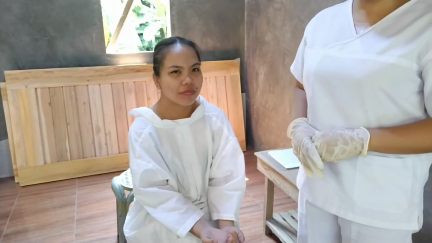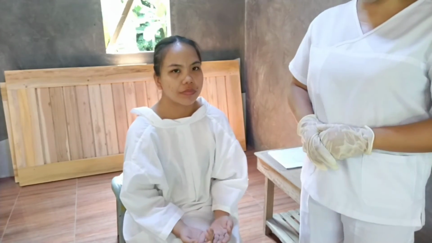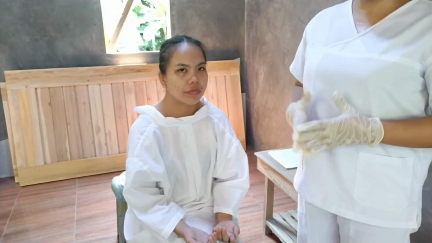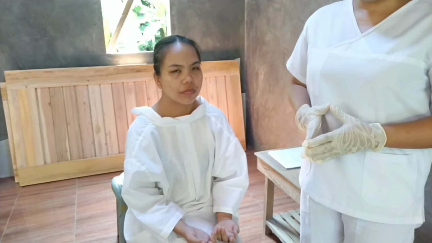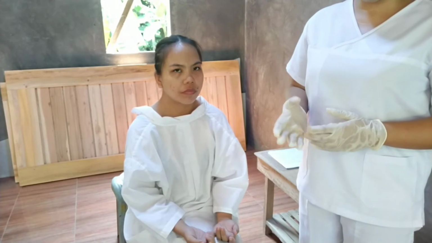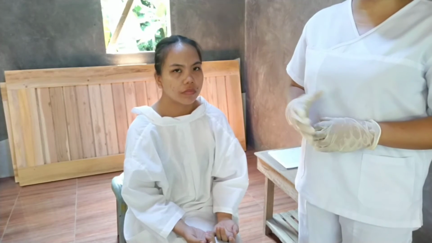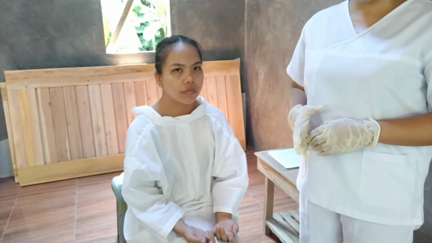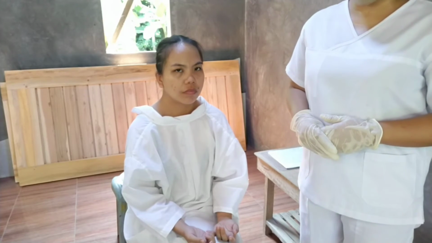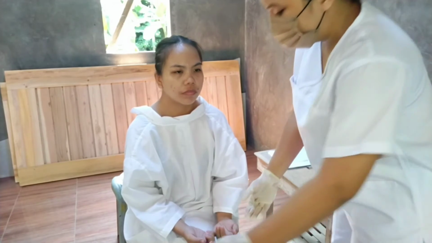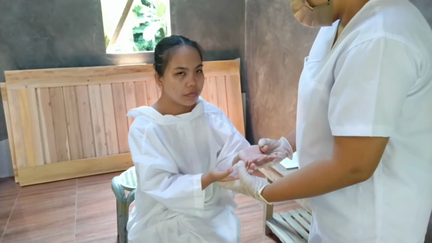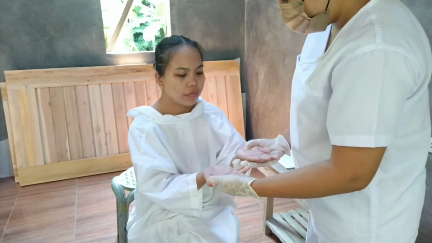Okay, now for the last part, I am going to assess the wrist. So what I'm going to do is inspect the wrist size, shape, symmetry, color, and swelling. Then afterwards, I will palpate for tenderness and nodules. Now, ma'am. I'm going to start now.